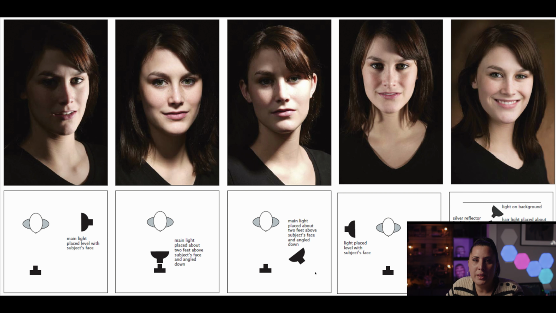Now, one of the mistakes that I've seen people make when using Rembrandt lighting is they'll put the camera on the lit side of the face. When you're using Rembrandt lighting, you always want the camera to be on the shaded side of the face. So on my setup here, you can see the light is coming down and hitting this side of my face, and my camera is shooting from the left side where it's more darkened in the shadow.